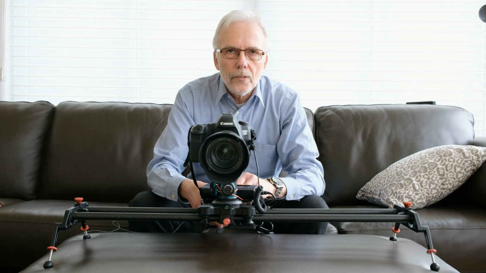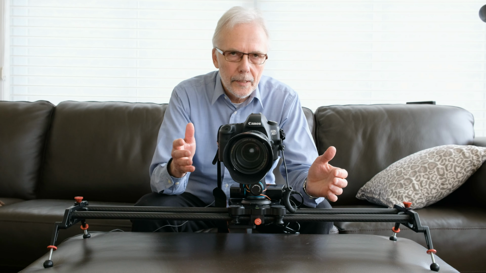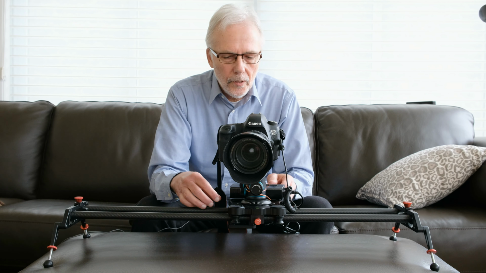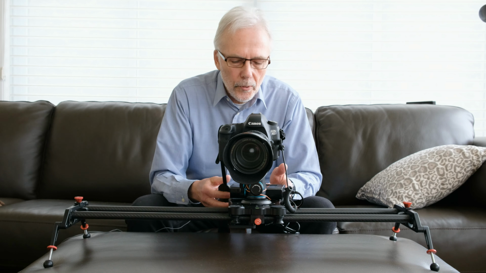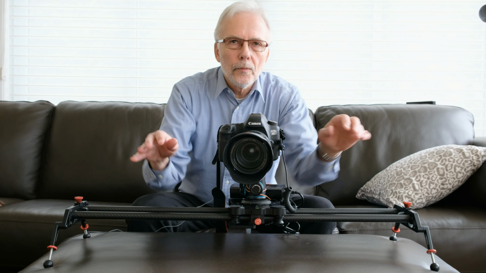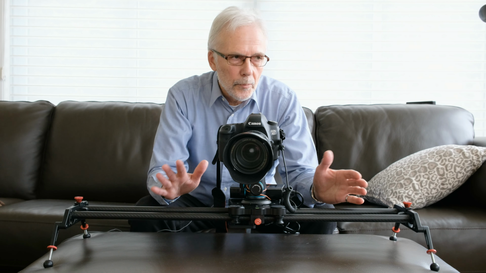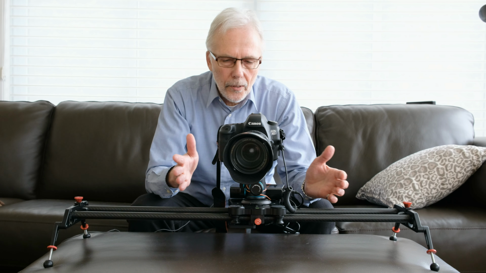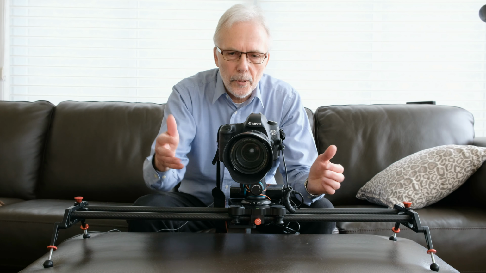Now, because we're doing a time lapse of a relatively small object, not a large landscape or anything like that, this slider is going to be relatively close to the object. In this case, the guitar is about 24 inches away from the plane of focus of this camera.